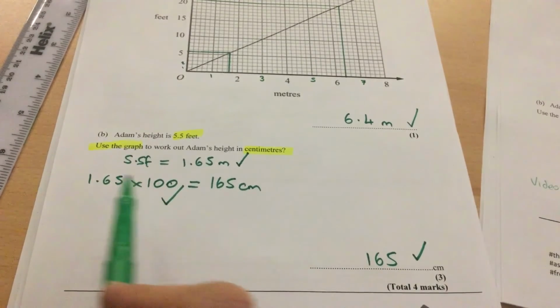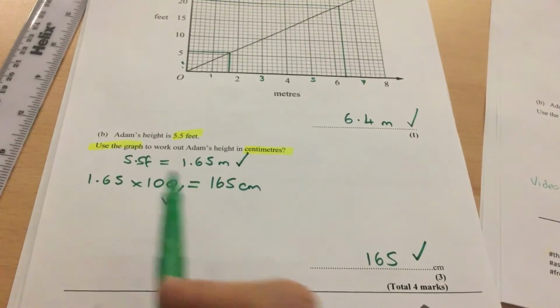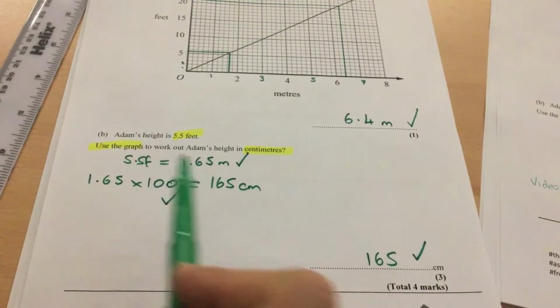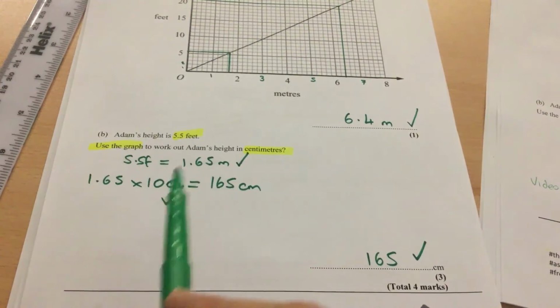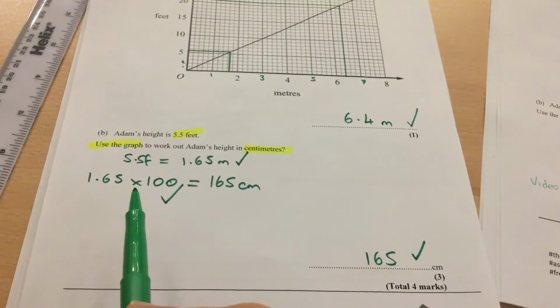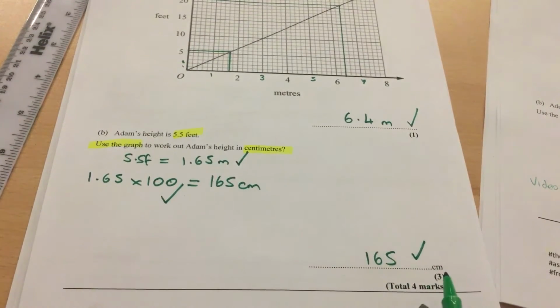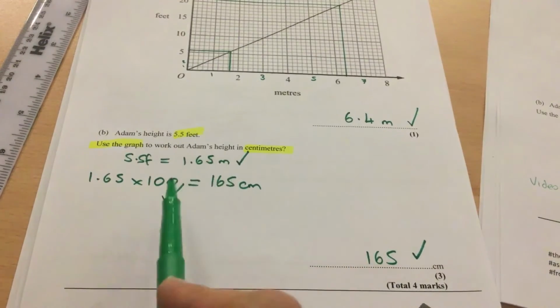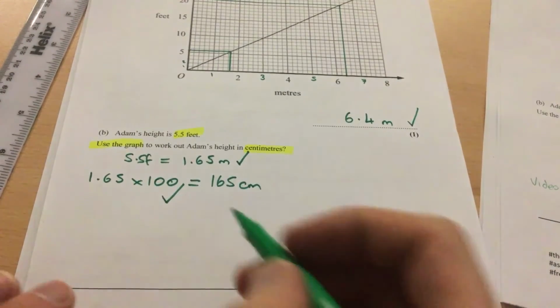So whilst a lot of us could have done that in our heads or on a calculator, can you notice that because it was 3 marks, I wrote it down? Even though you may well have just done it in your calculator and you may well know that 100 centimetres in a metre, because it was 3 marks, I've made sure I've got enough work to justify it.